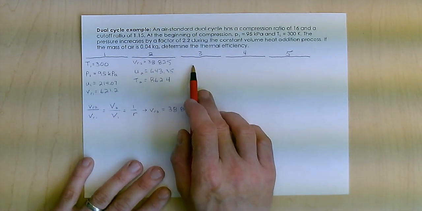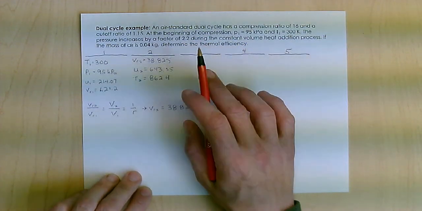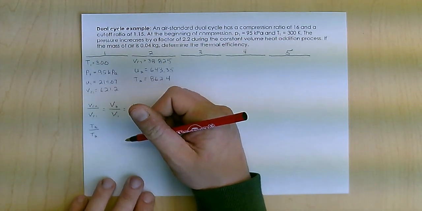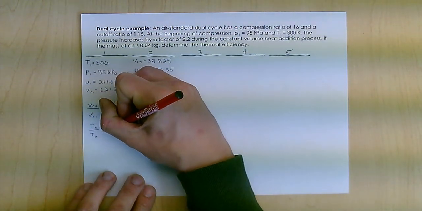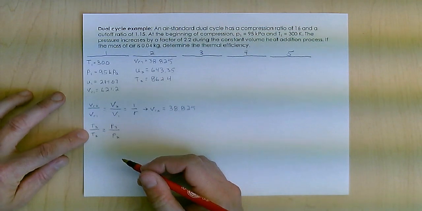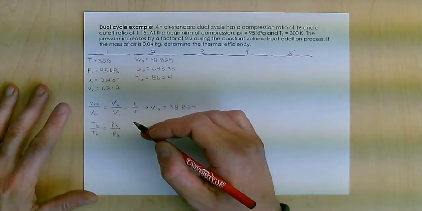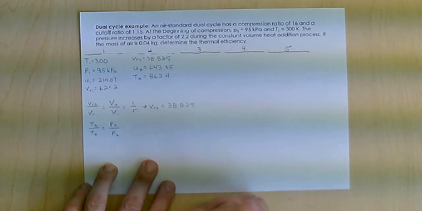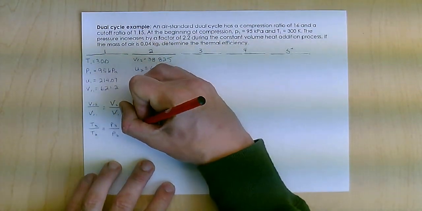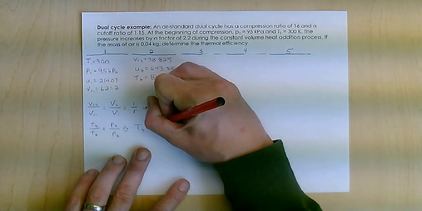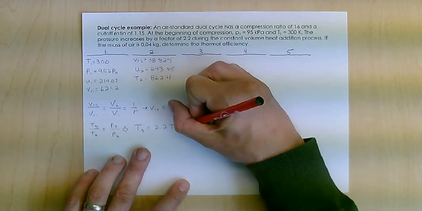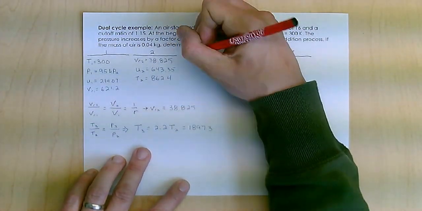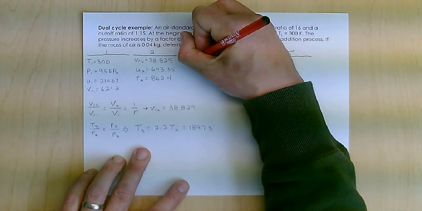Going to state 3. State 3 is a constant volume heat addition. Since it's constant volume heat addition, what I know is that T3 over T2, because of the ideal gas model at a constant volume, equals P3 over P2. Again, I can think about it as RT over RT, the R's cancel. PV over PV, the V's cancel because they're constant, so I can use this relationship knowing T2. It means T3 is 2.2 times T2. That tells me that T3 equals 1897.3.